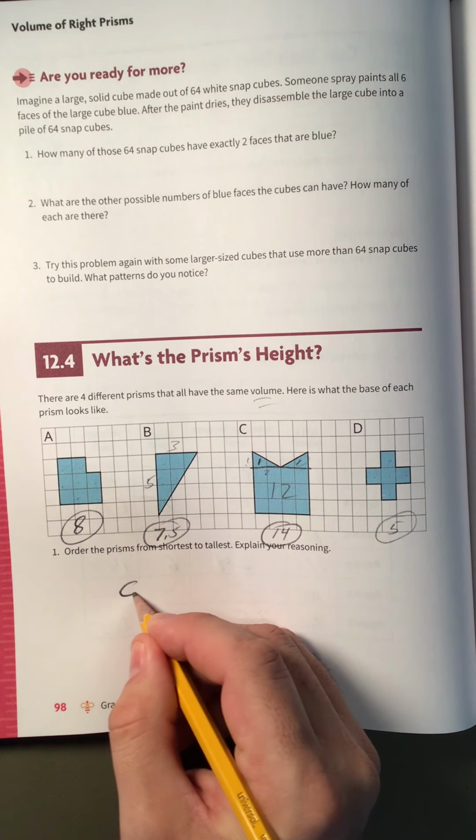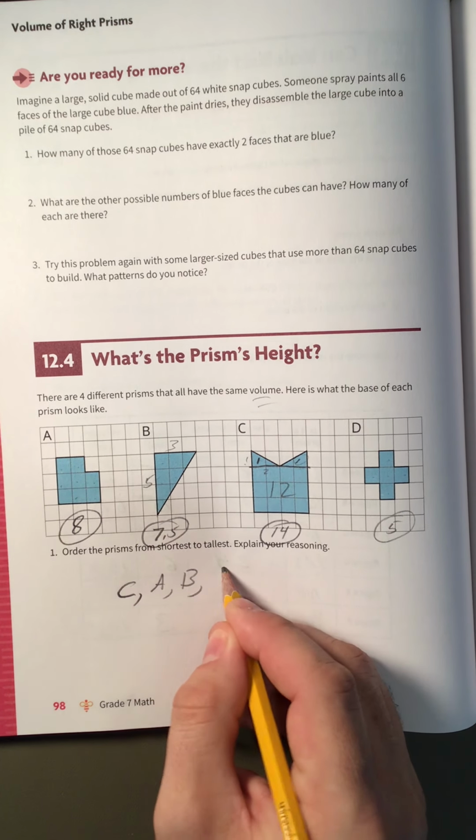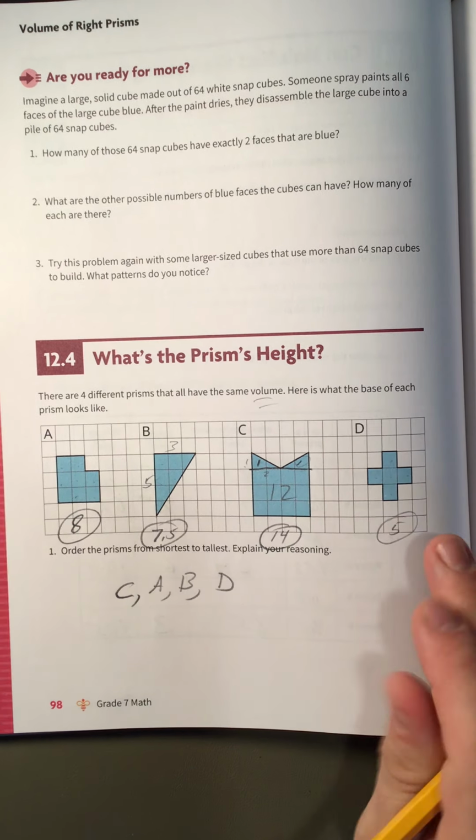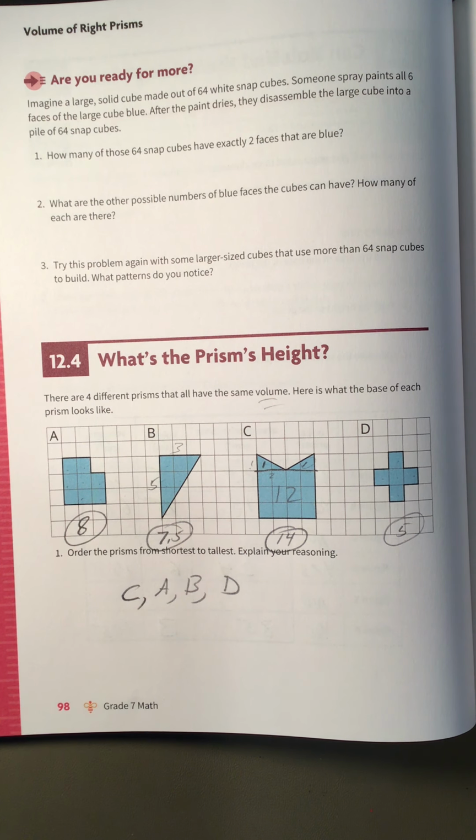Okay, C, A, B, and then D would have to be the tallest, because it has the same volume, it's going to take it times the biggest number. Explain your reasoning. Again, the biggest base means it's going to be a shorter figure.